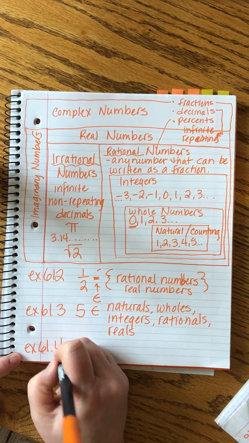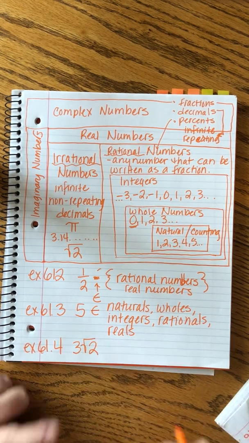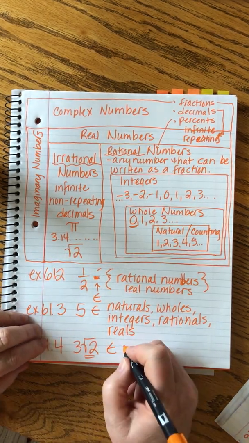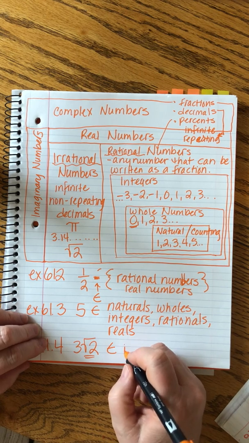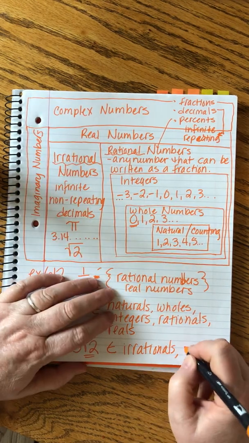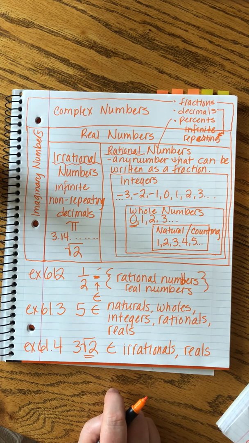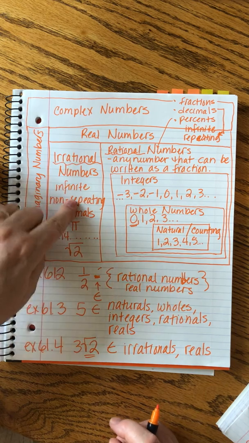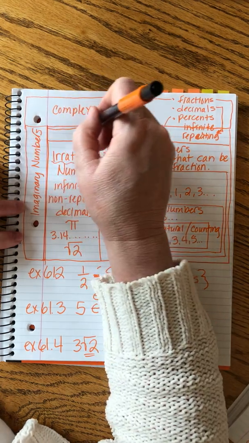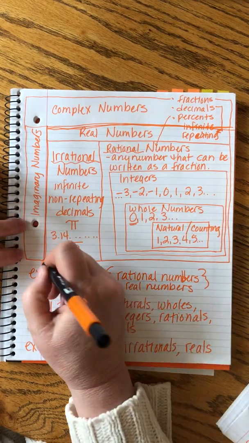61.4 is 3 times the square root of 2. Aha! We know this guy. He's trouble. He's right there. He is an element of the irrationals and the reals. All right, we want to include every group, right? So he's this and this. Let me just make these lines a little bit bolder to remind you that this was extra information. You don't need to worry about that just yet.